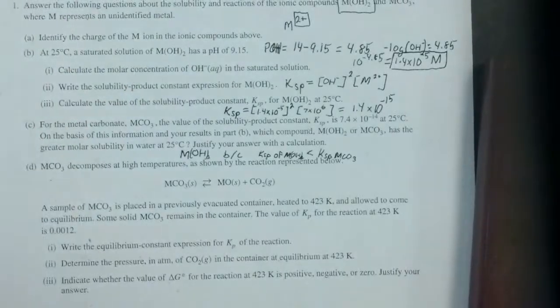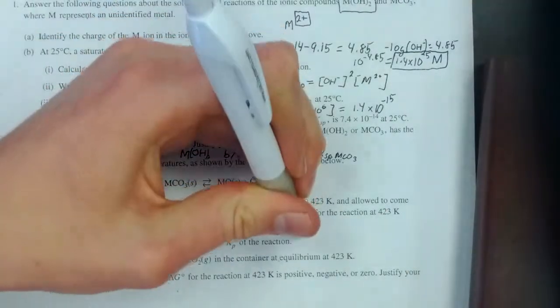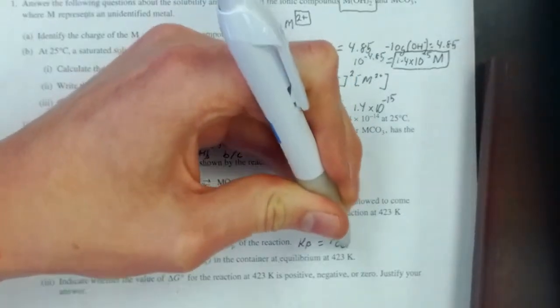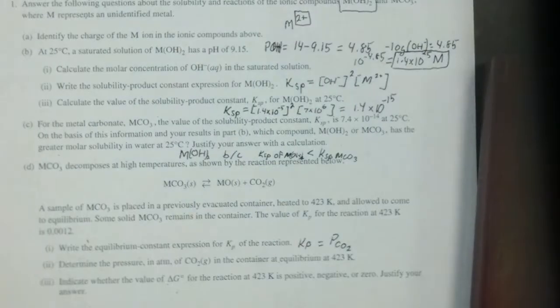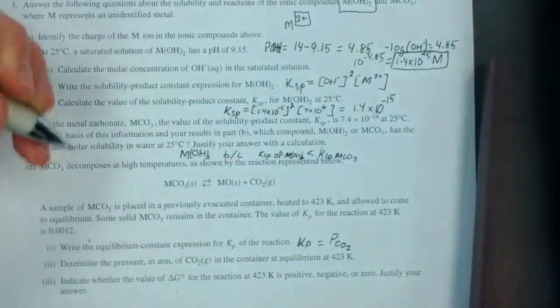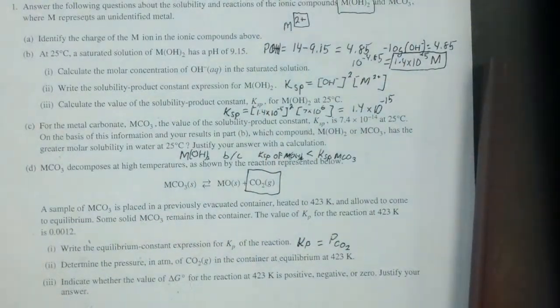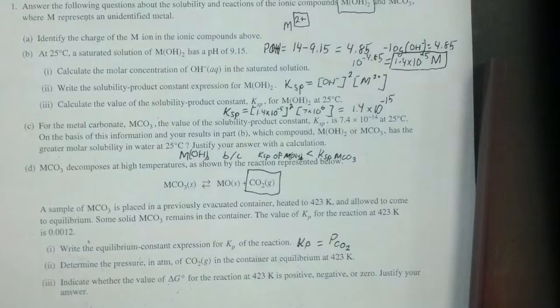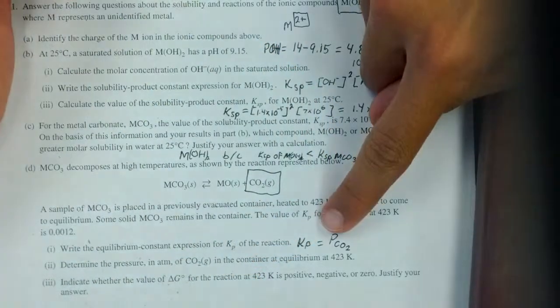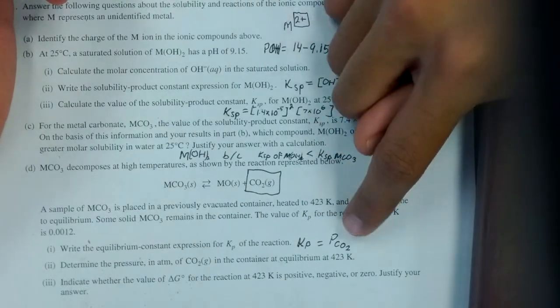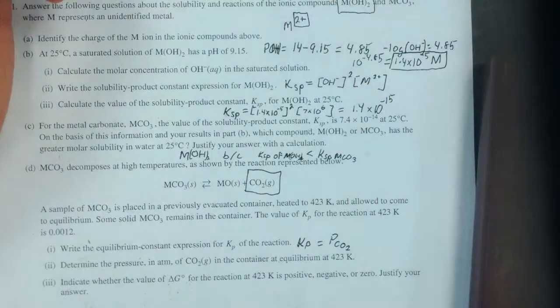The value of the Kp for the reaction at 423 degrees K is 0.0012. I. Write the equilibrium constant expression for Kp of the reaction. Since carbon dioxide, CO2, is the only gas, the Kp expression will be Kp equals P CO2. II. Determine the pressure in atmospheres of CO2 in the container at equilibrium at 423 degrees Kelvin. Since Kp equals 0.0012, we can conclude that PCO2 also equals 0.0012 because that is the only value there.